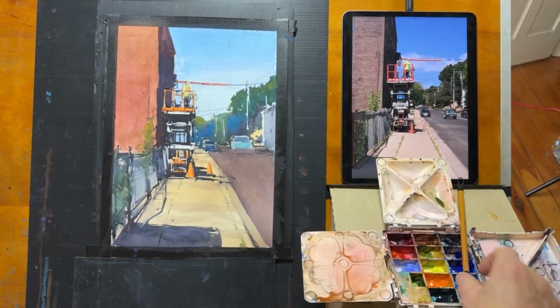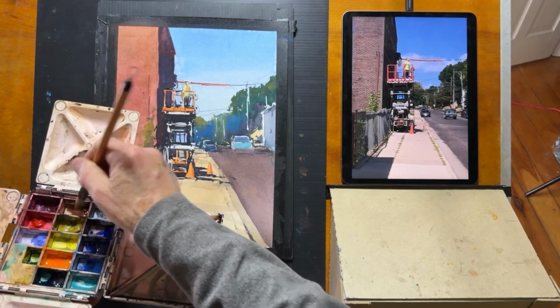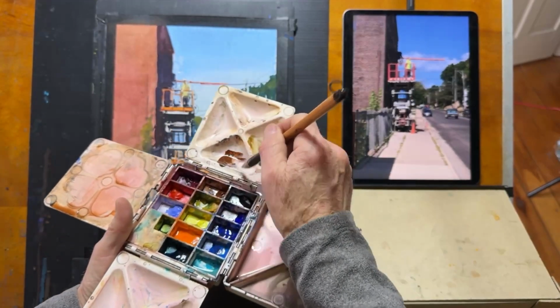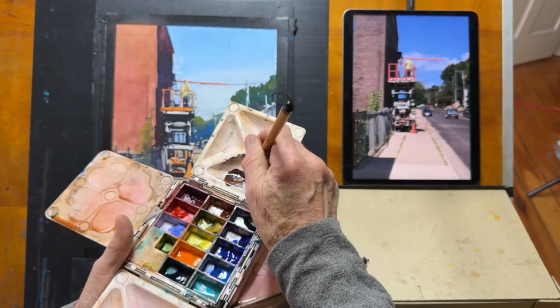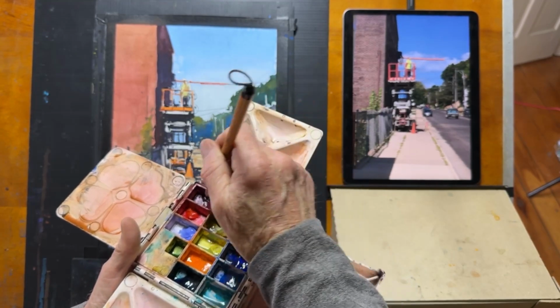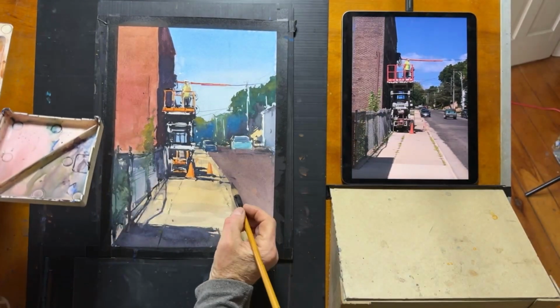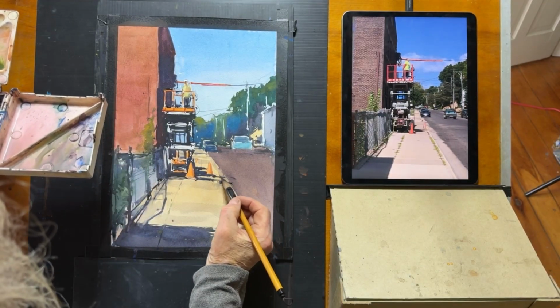And we're back. Okay. Now I can reestablish those strong shadows that are going to appear under the vehicles and coming off of here.